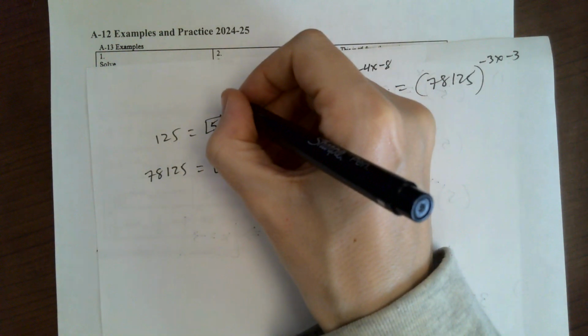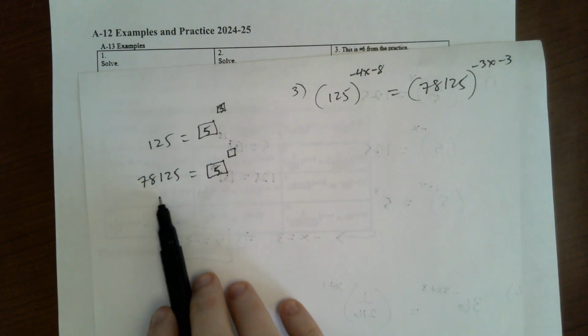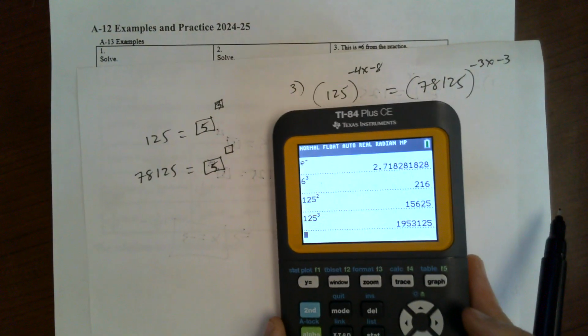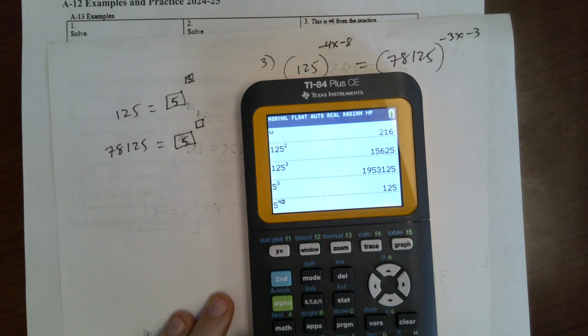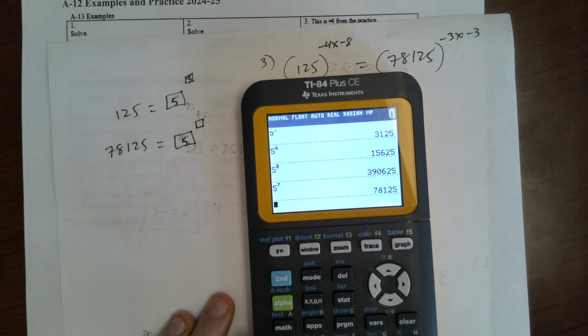So 125 is 5 to the third, and then this number, you'll just want to keep plugging in. So 5 to the third, 5 to the fourth, 5 to the fifth, 5 to the sixth. Okay, I'll try 5 to the eighth. Oh, that's too much. 5 to the seventh. Oh, it was the one I skipped.